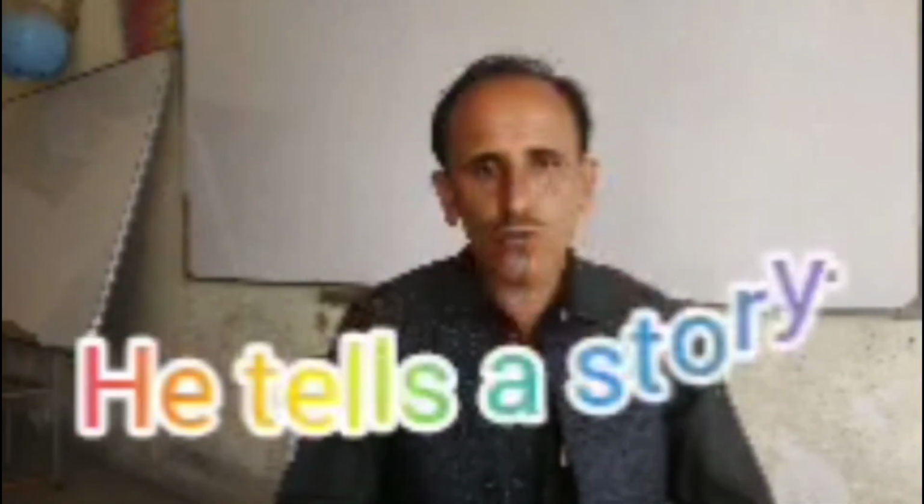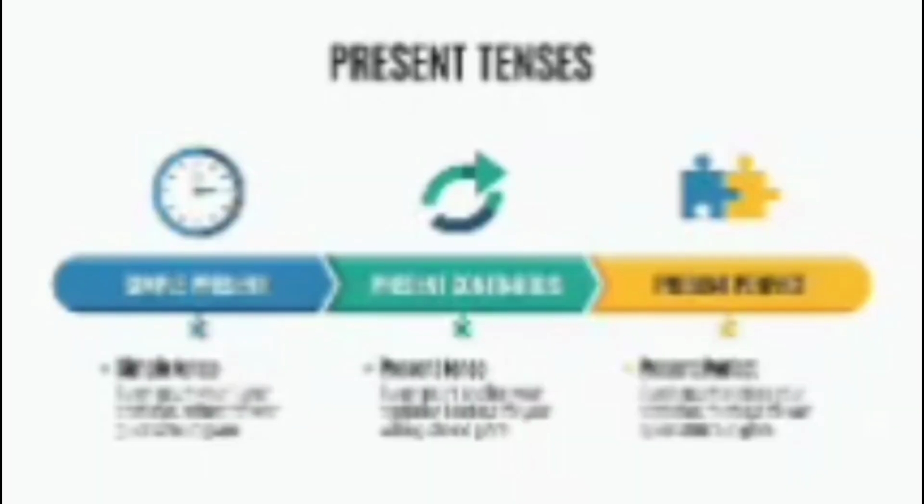In the verb, we add s or es when the subject is he, she, it, or a singular noun. For example, he tells a story. It means he tells a story every day. It is his habit. The sun rises in the east. Rise, rises. So therefore, we add s or es to the base form of the verb.